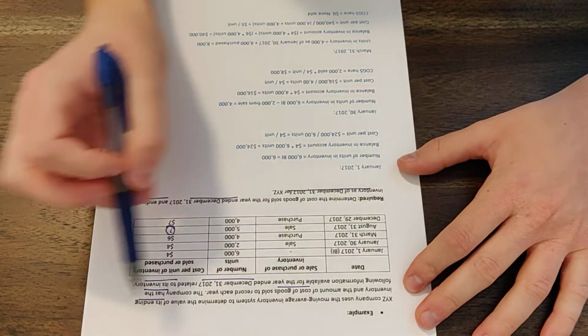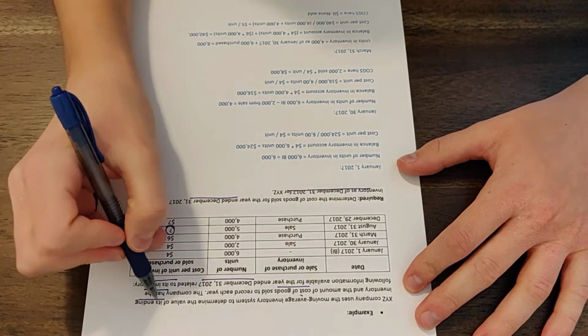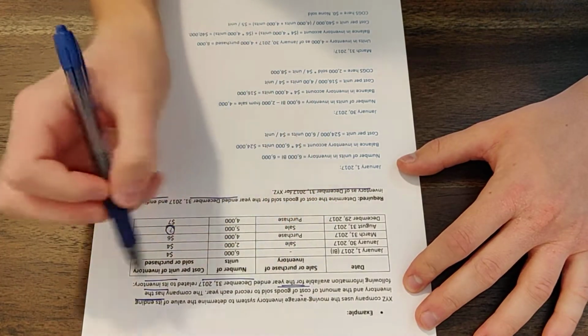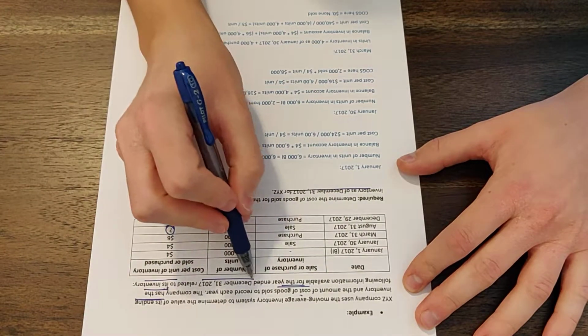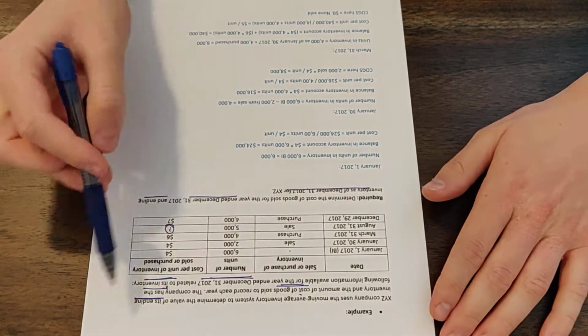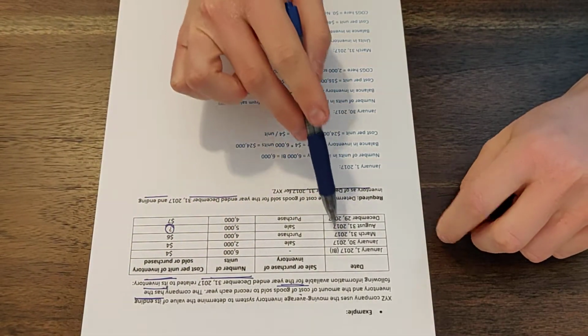XYZ company uses the moving average inventory system to determine the value of its ending inventory and the amount of cost of goods sold to record each year. The company has the following information available for the year ended December 31, 2017 related to its inventory. Then we're just given a bunch of information on dates.